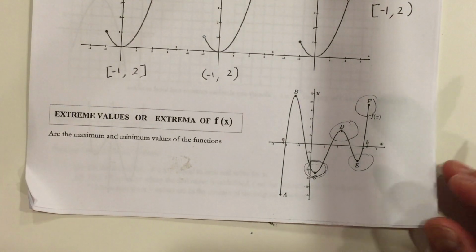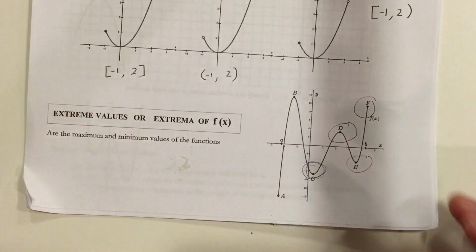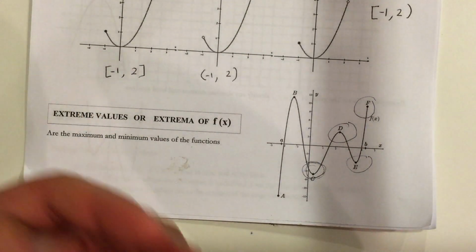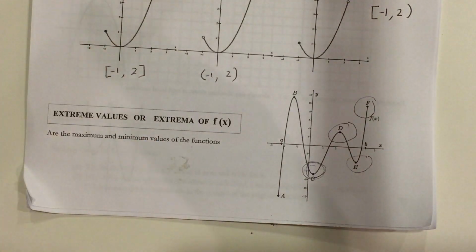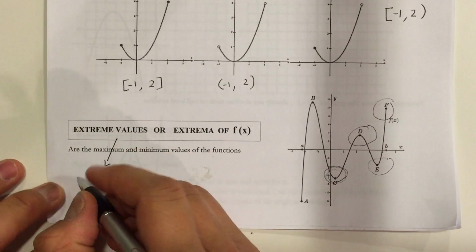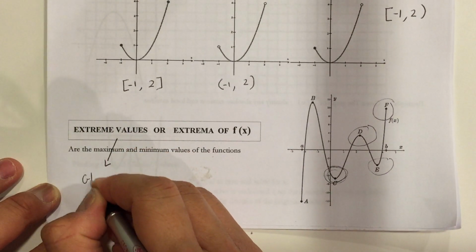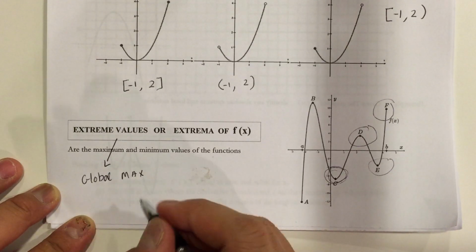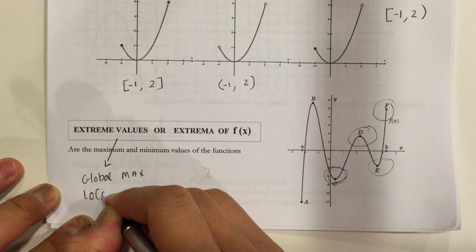All right. So in general, when we say extreme values, we're looking for the maximum or the minimum values of the function. And it could be extreme value, we call it global max, or local max.